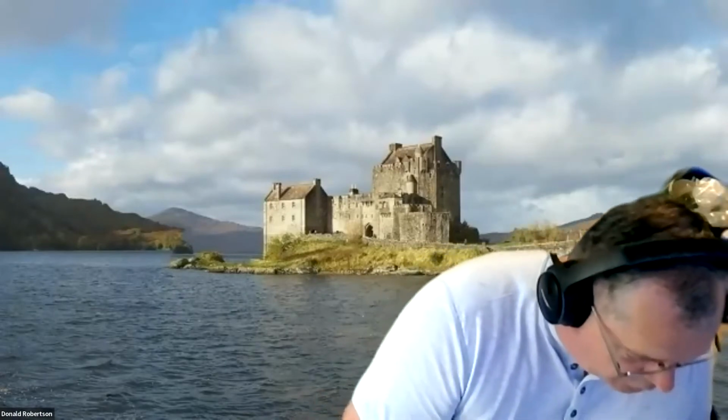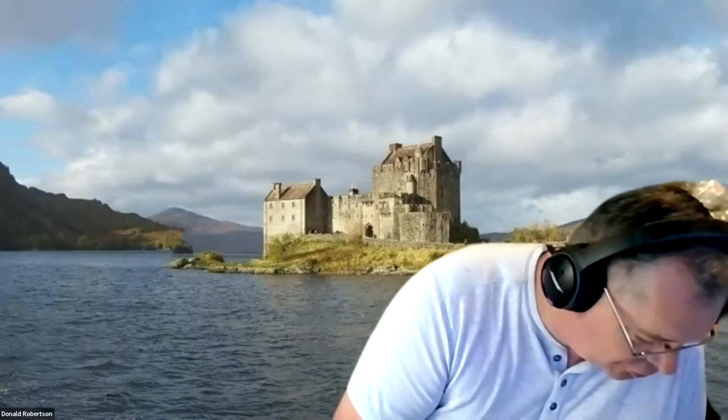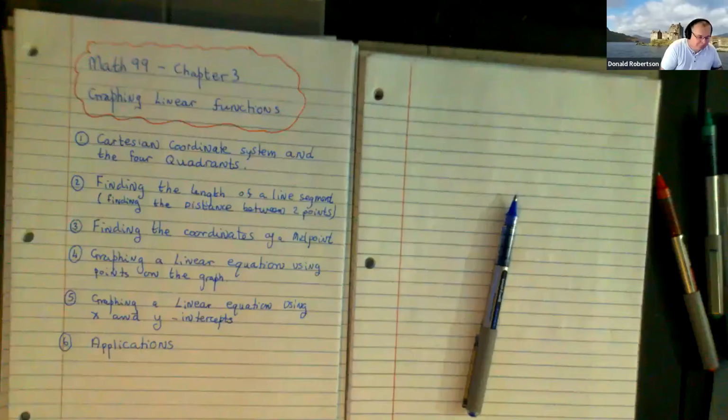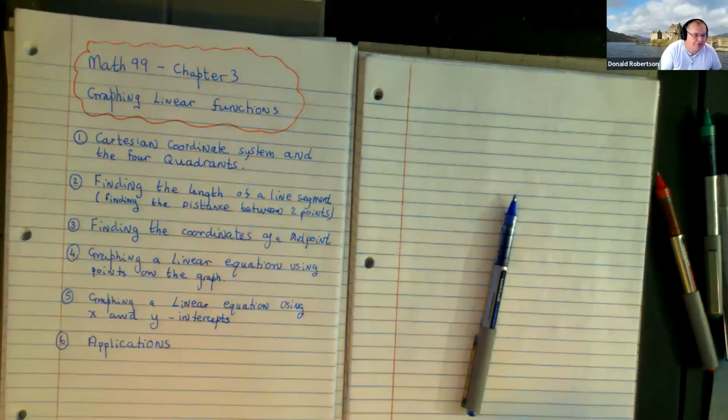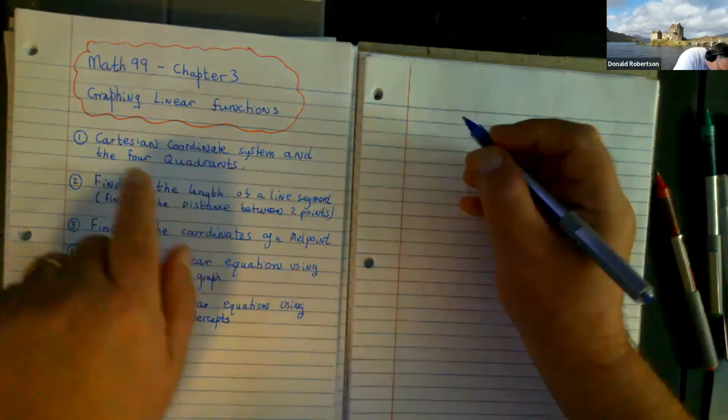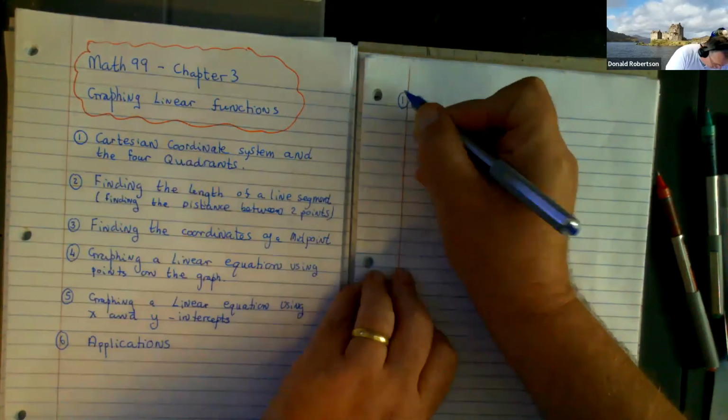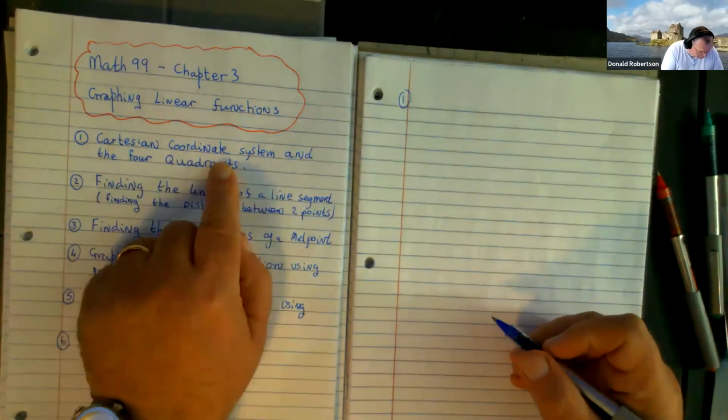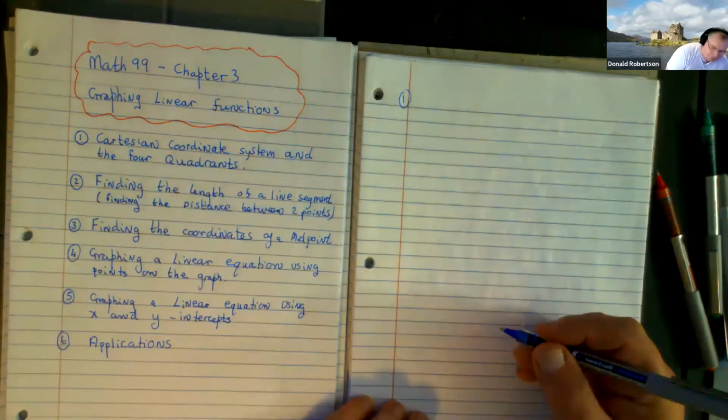Today we're going to look at the first section in chapter 3, and we're going to deal with essentially linear functions and being able to sketch them and use them in various ways. So here is a list of the 6 subcategories within this section. We'll start with the first one, which is the Cartesian coordinate system and the 4 quadrants.